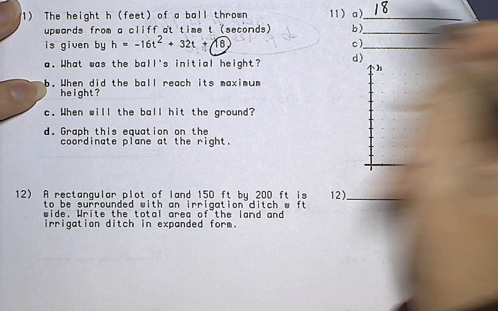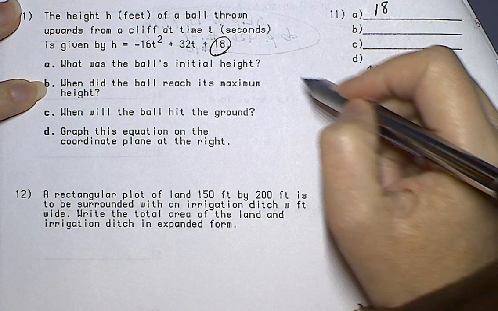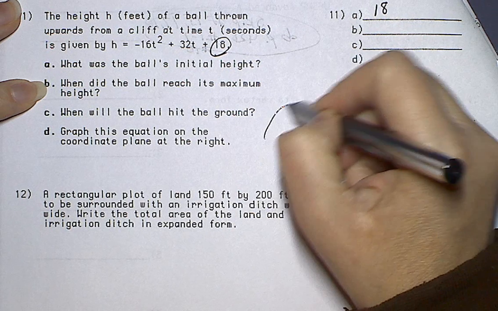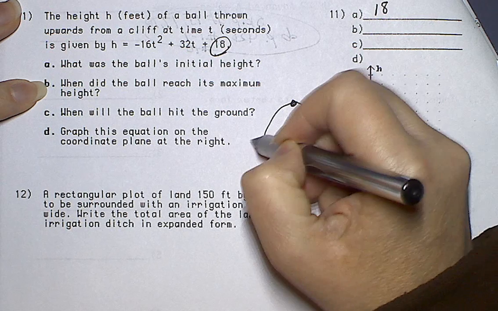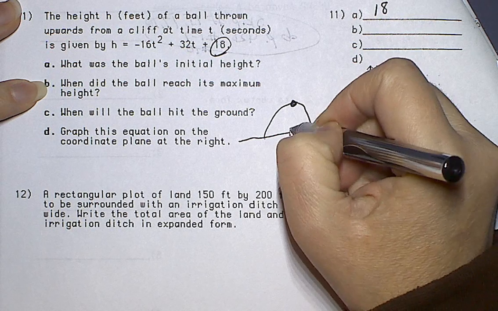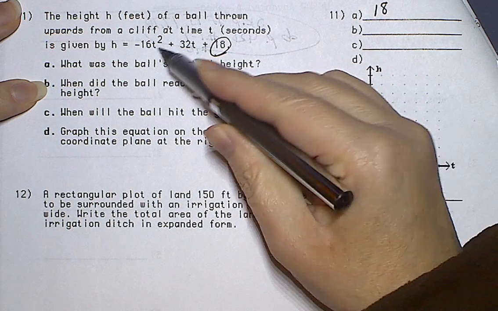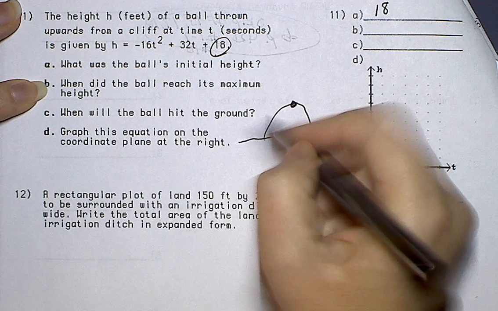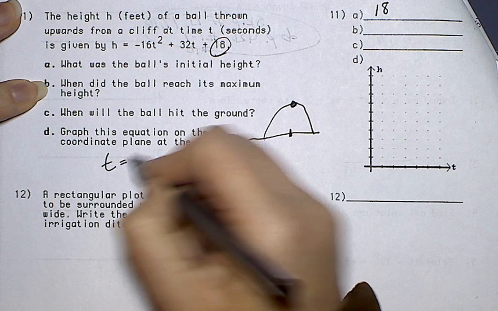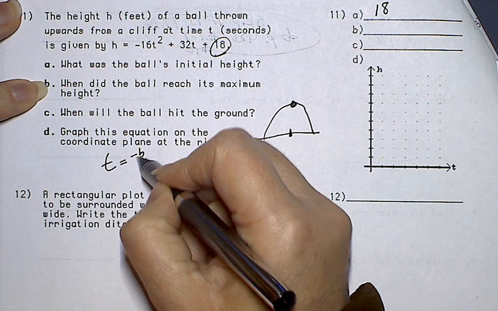So remember, the maximum height would be your vertex. So we can find the x value, and in this case that will be the t. We know that t is equal to negative b over 2a.